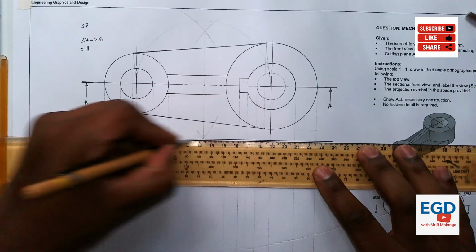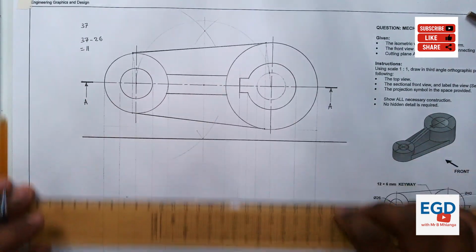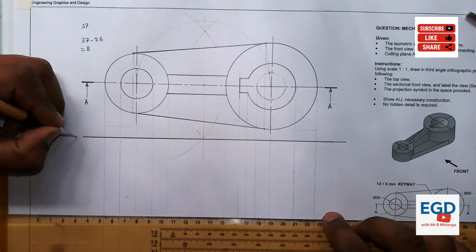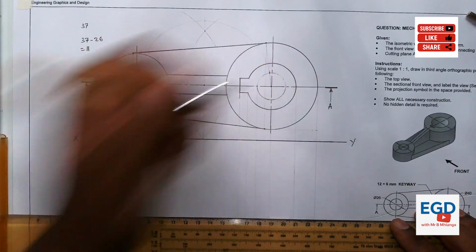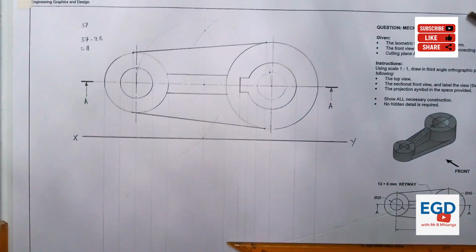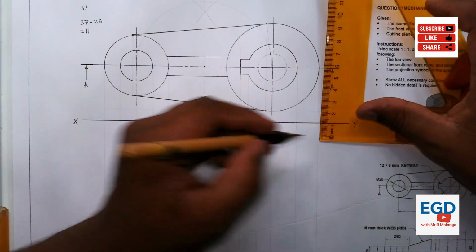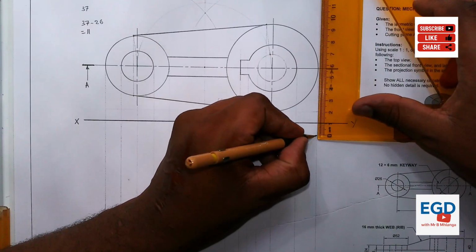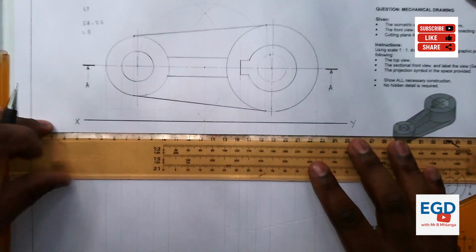So this is the XY line. Okay, so I'll just label that line X, Y. Okay, so now I'll measure 10 millimeters from the XY line going down. So that's where the sectional front view will start.